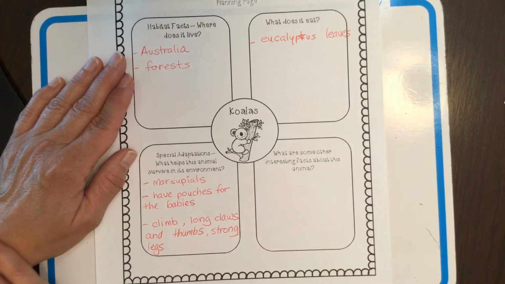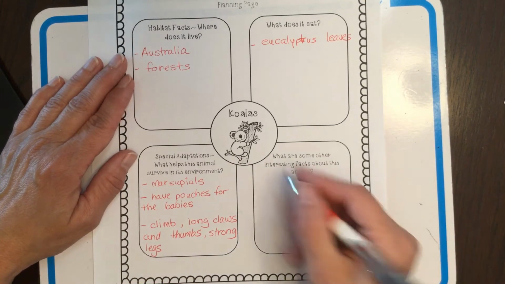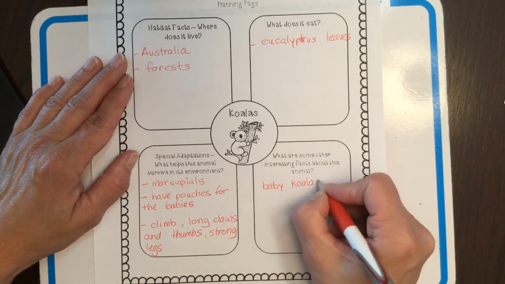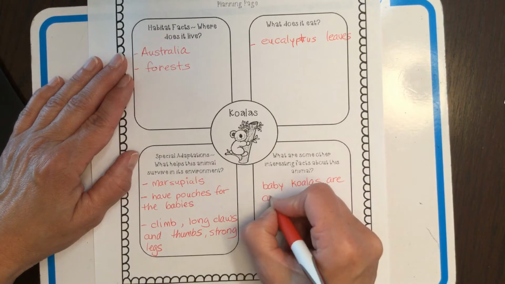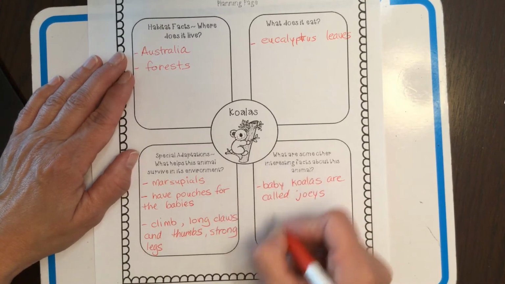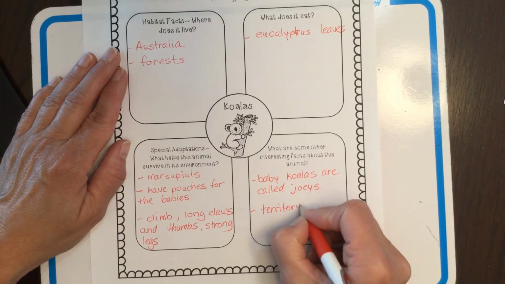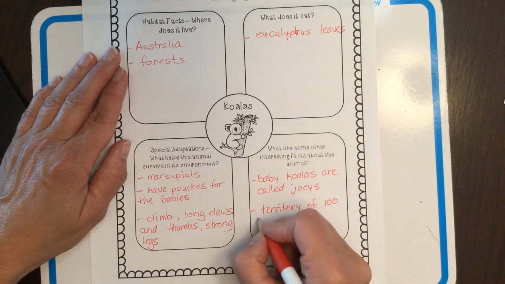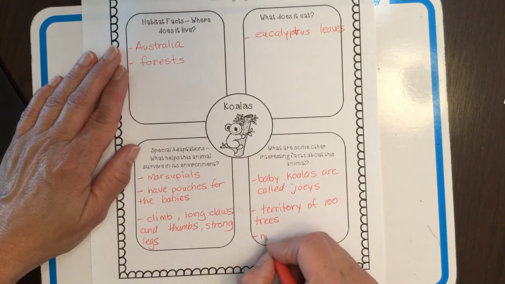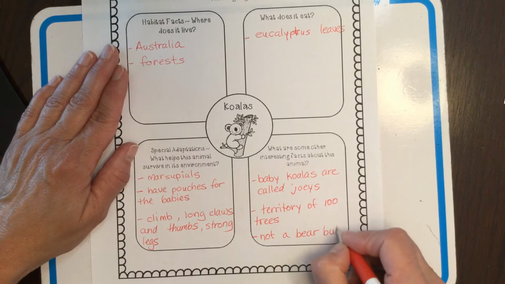What are some interesting facts? It says baby koalas are called joeys. Well, on my other page, I'm asking about life cycle, so I'm going to put that as an interesting fact. Baby koalas are called joeys. And another fun fact I remember is they have a territory of 100 trees. And another fun fact is they are not a bear, but they are a mammal.